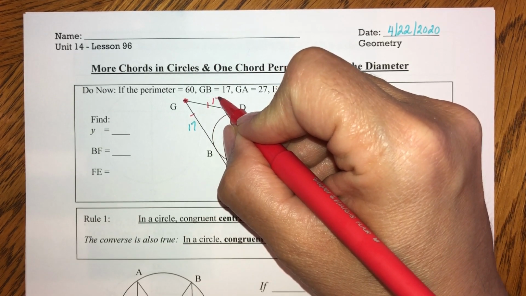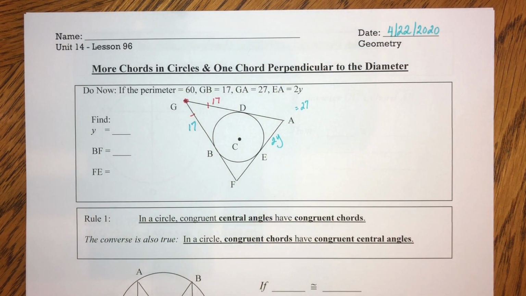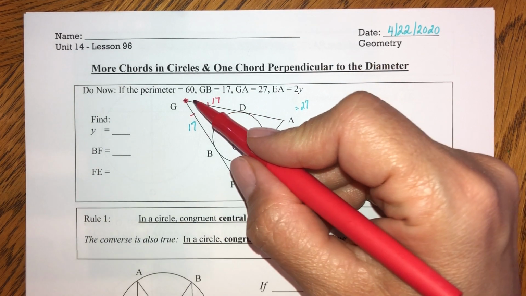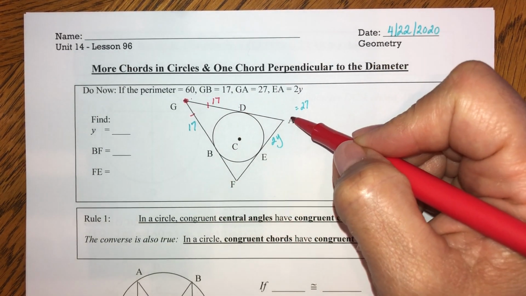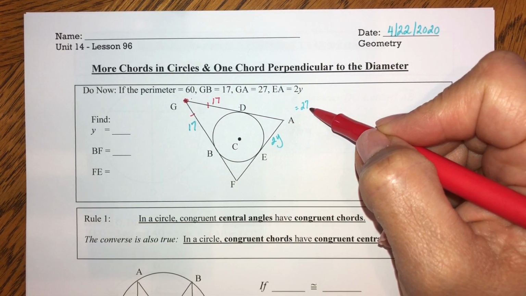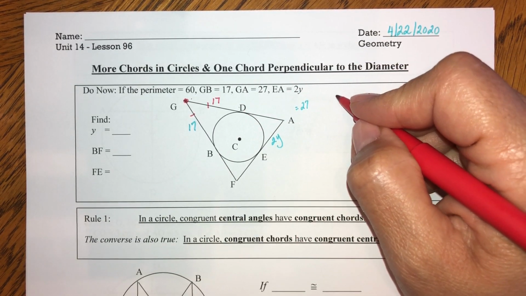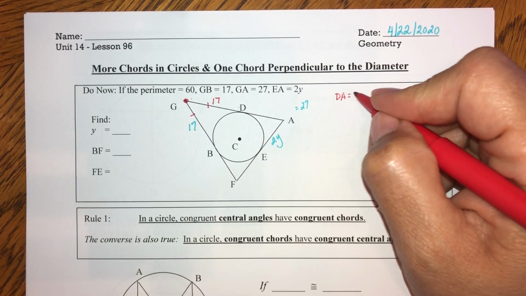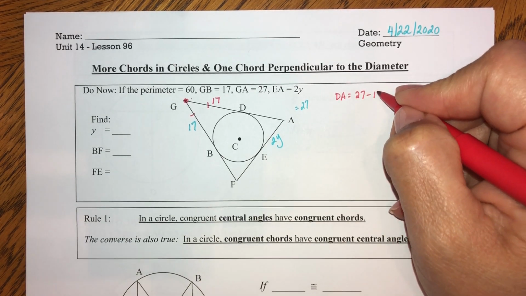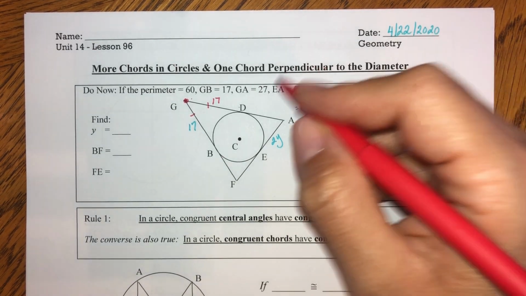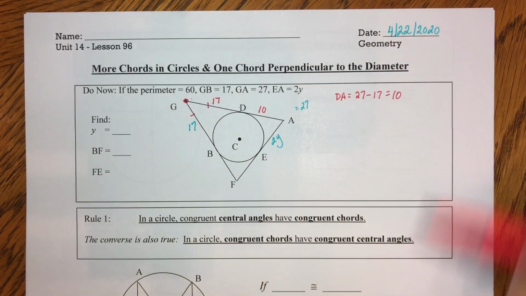So this piece has to be 17. And they told us that this entire piece, this one plus this one, equals 27. So to figure out how big DA is, I can just take 27 and subtract 17 and get 10. And so now I know that DA measures 10.